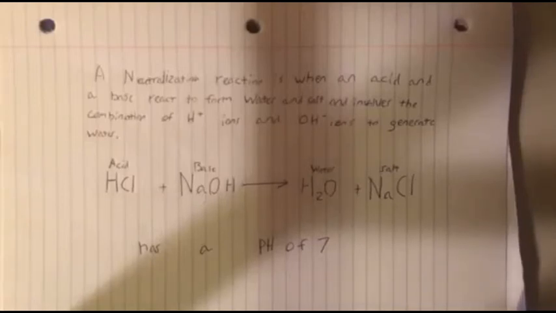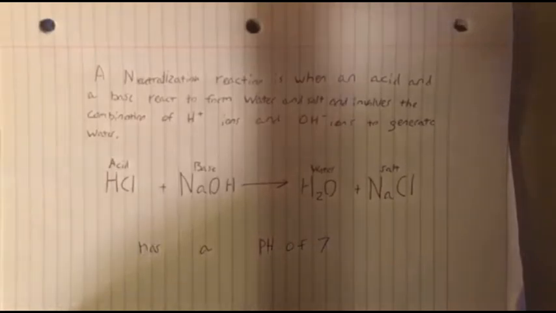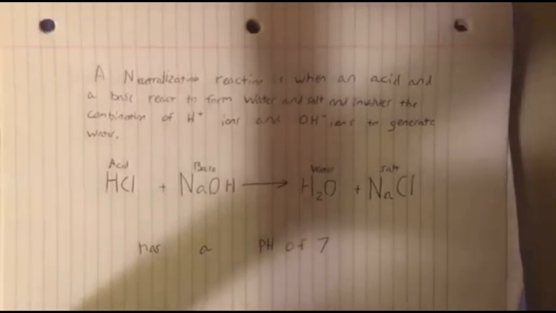So for example, acid HCl plus base NaOH yields water H2O plus salt NaCl. And for those who didn't know, the neutralization of a strong acid and a strong base has a pH equal to 7.